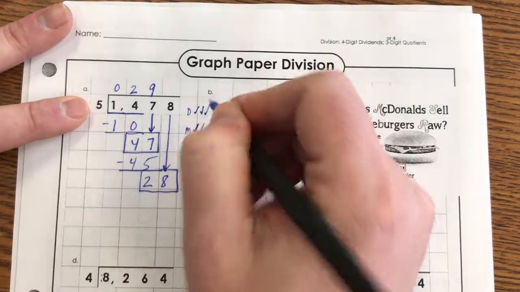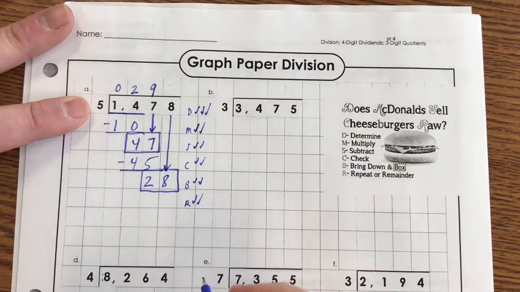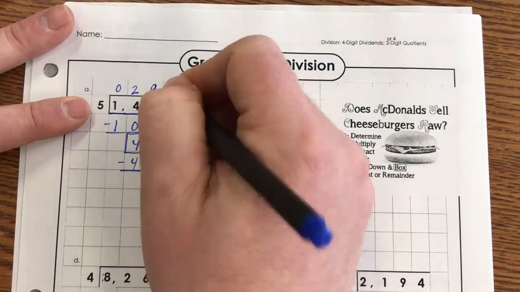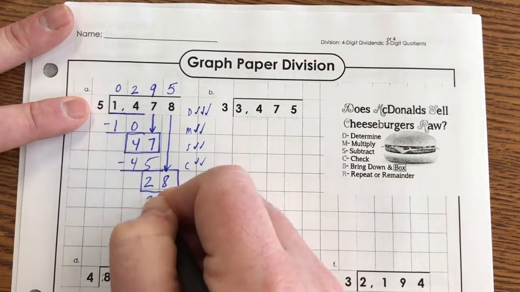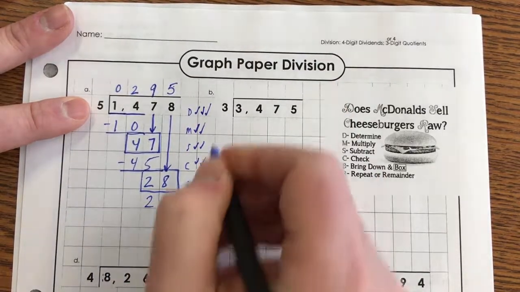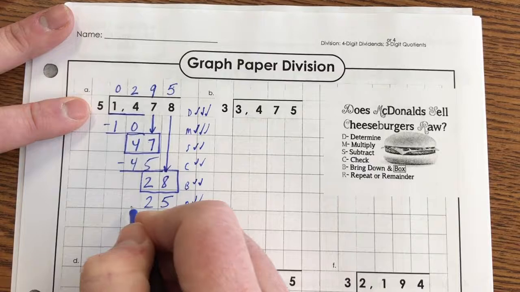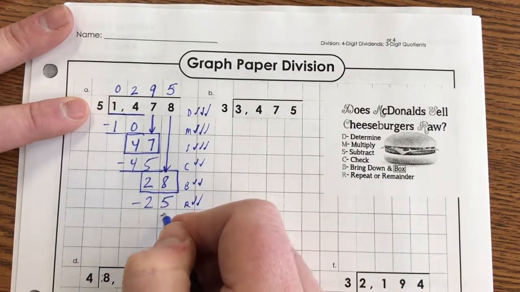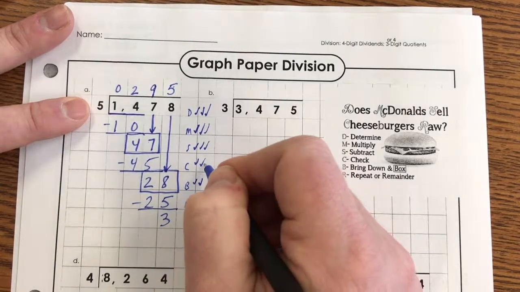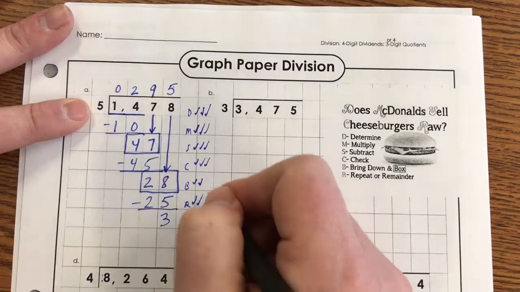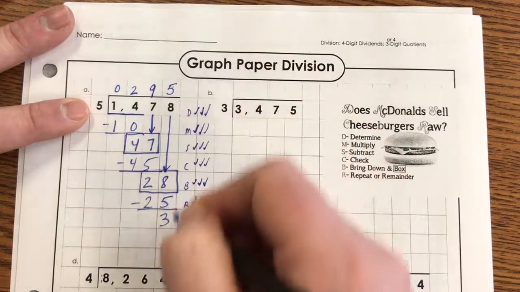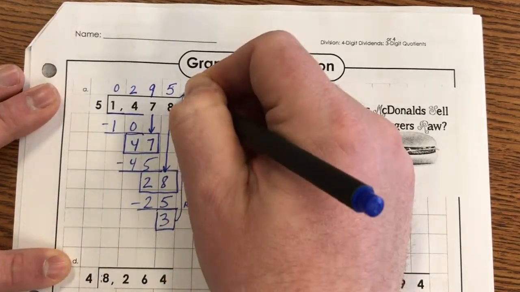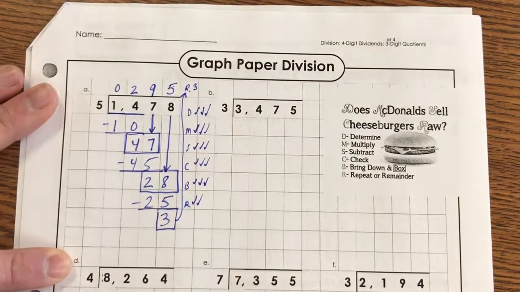All right, so determine 5 times what gets me close to 28 without going over. 5 times 5 is 25, 5 times 6 is 30. So 5 times 5 works and gets me close without going over. We're going to multiply and then subtract. 28 minus 25 is 3. And then we're going to check. And the king is happy. We're going to bring down, but there's nothing to bring down, but we can box. And then this is our remainder of 3 left over.